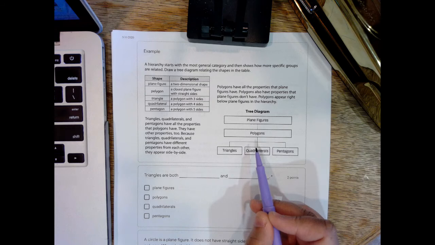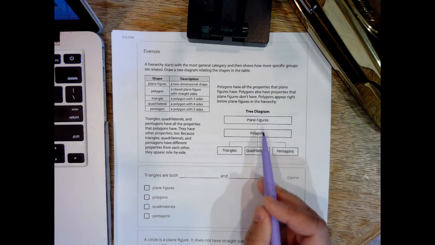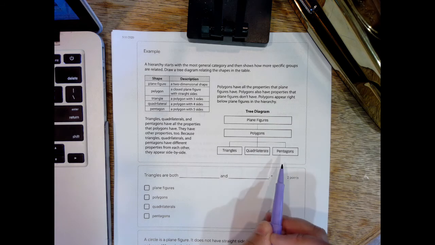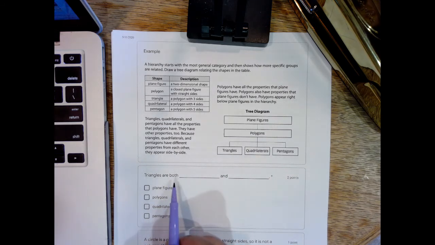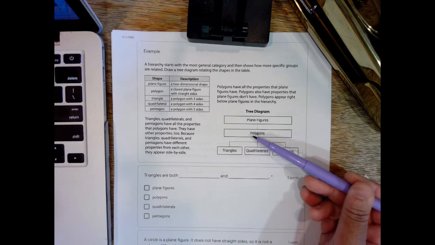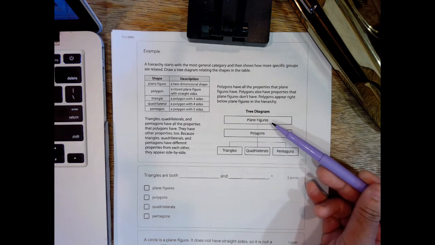In other words, they're closed figures with multiple straight sides, and they're all plane figures. But besides that, they don't have anything in common. So triangles are both blank and blank. So you're going to look at what's above triangles and then what's above the category above triangles. Okay?